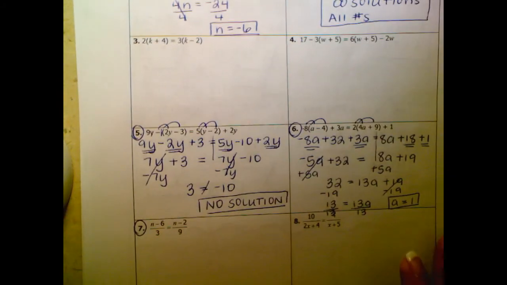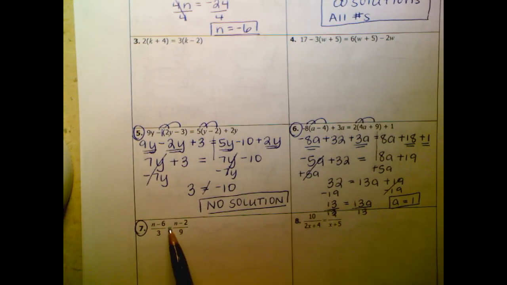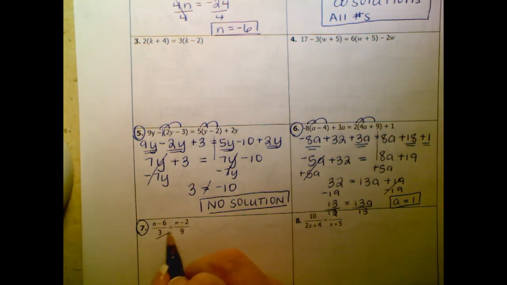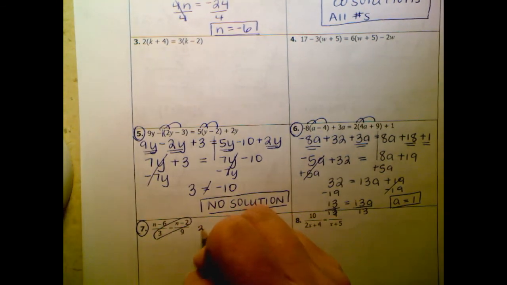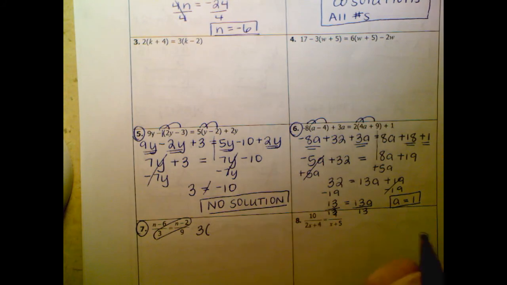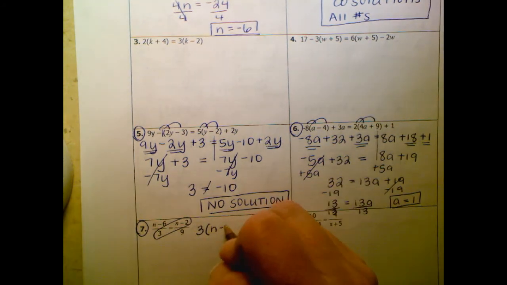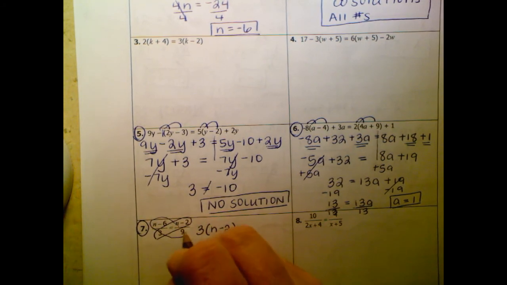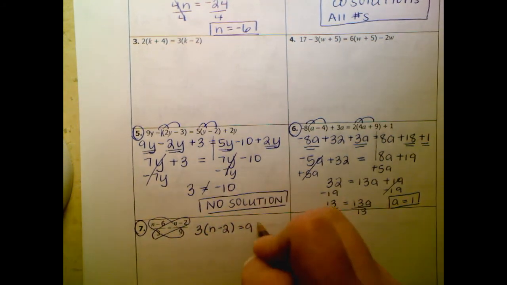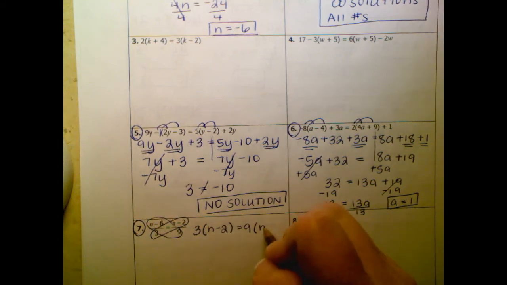All right, looking at our last problem that we're going to do, when we have two sets of fractions like this, we're going to go ahead and do our proportions. So I cross multiply. So I'm starting out with this 3. I have two things that I'm going to put in parentheses. Then we go on the other side. I have a 9. Two things that are going to go in parentheses.